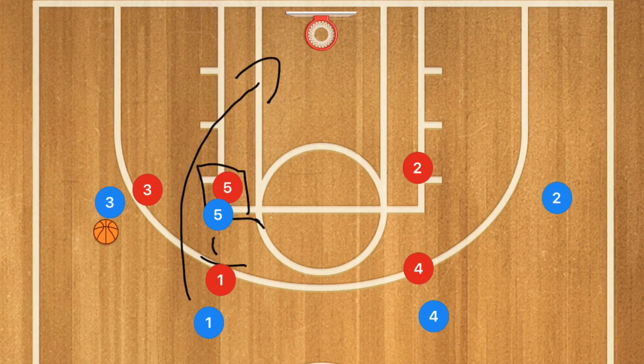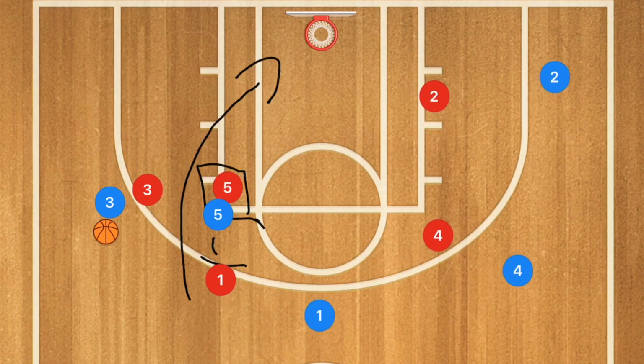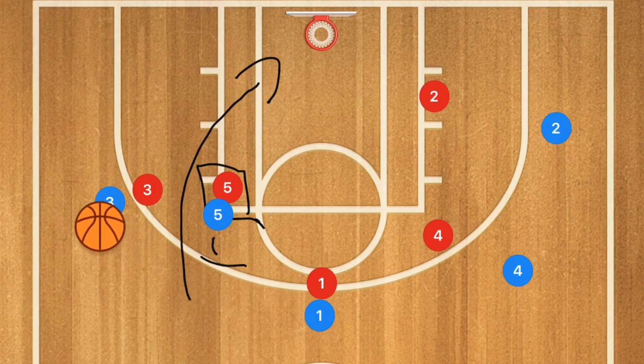Now this can be done as a 4-out, but again, this does usually also happen when you've got a 3-out, 2-in style offense as well, or a spread out 4-out offense where we could have player 1 pass over to player 3 and then make that cut around player 5.